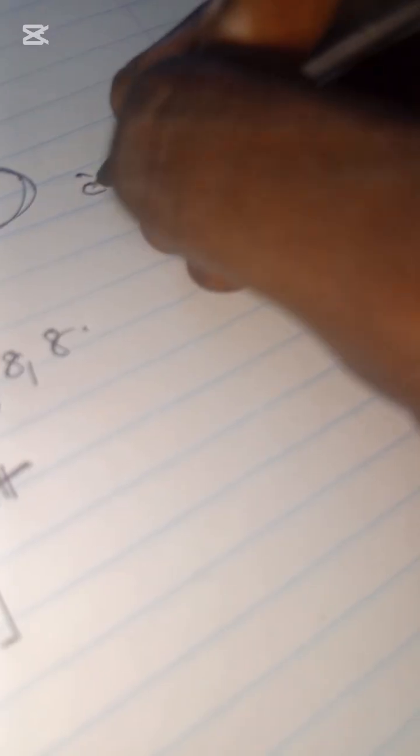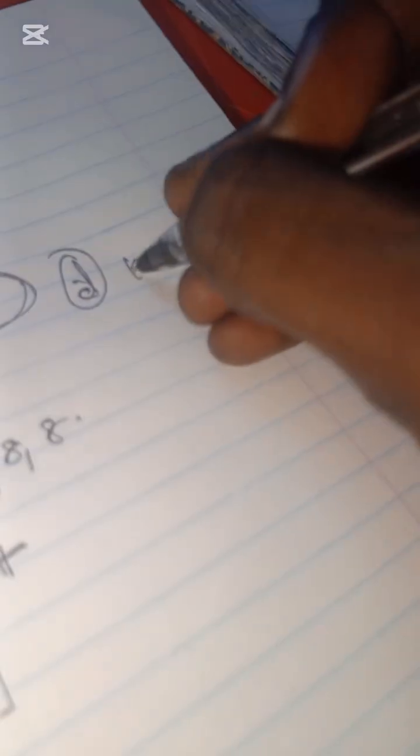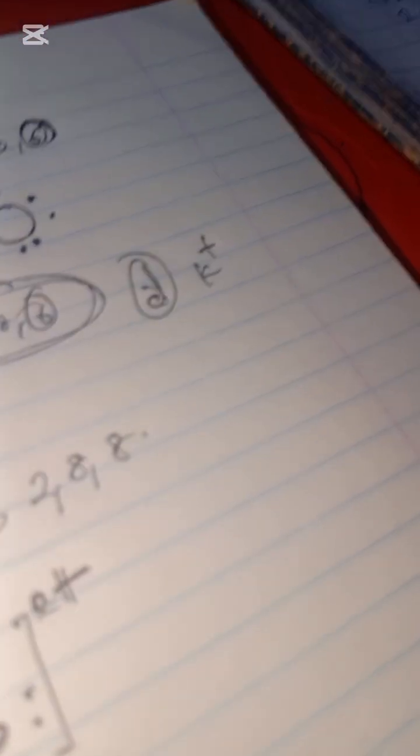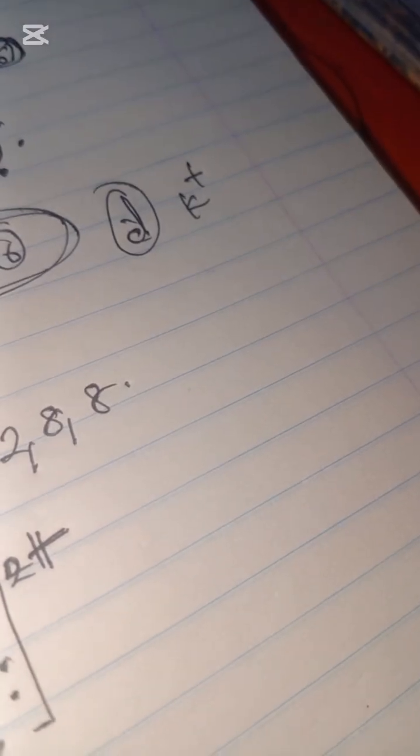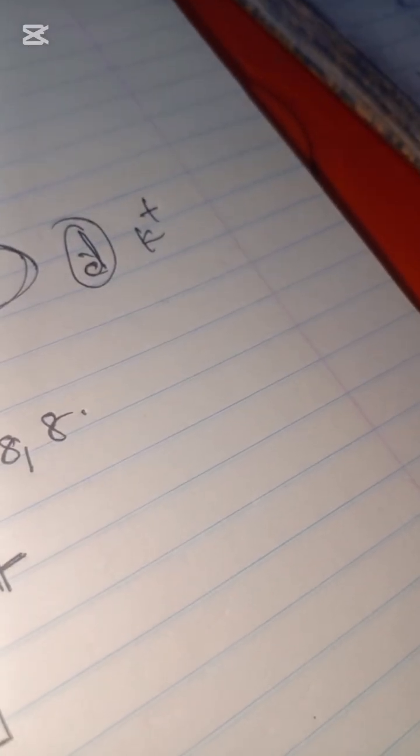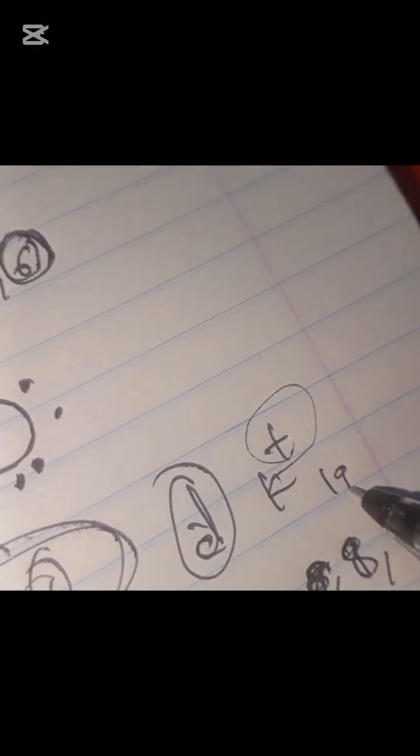So let's take the last example for ions, let's say K+, potassium. For K+, it has 19 electrons, that's the atomic number 19, that's 2, 8, 8, 1, right?